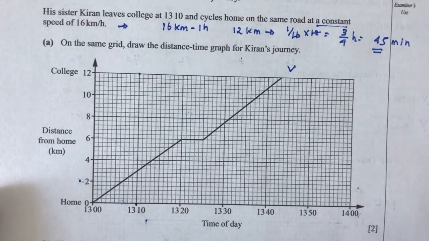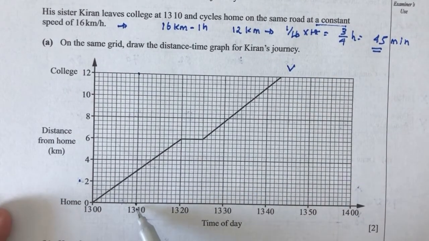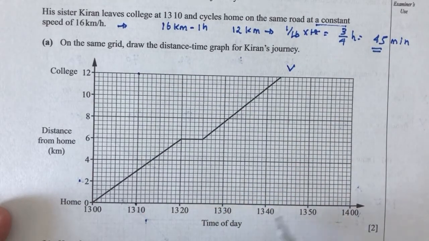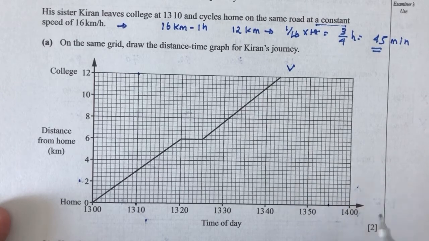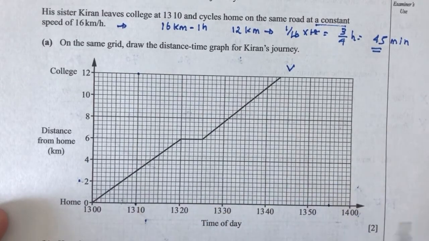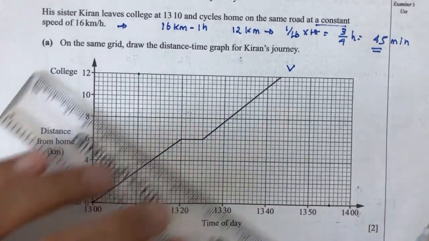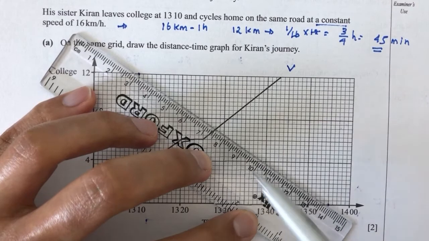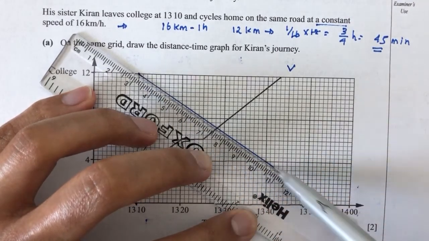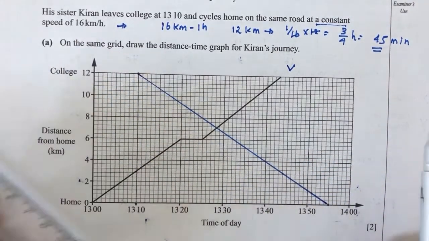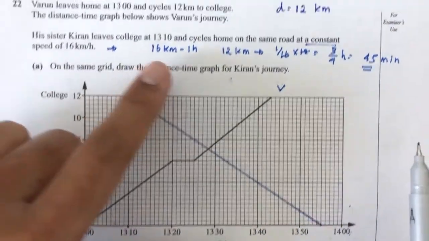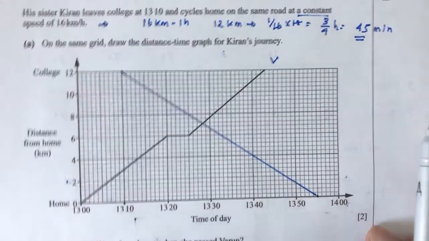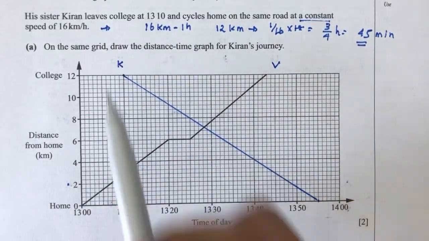So let's plot the points. She leaves college at 1:10 and she arrives home after 45 minutes. It will be 55. So we have to join this point to this point for Kiran's journey. Okay, that's pretty easy. It is a straight line because the speed is constant. That's why we have a straight line for Kiran's journey. Let's call it K for Kiran.